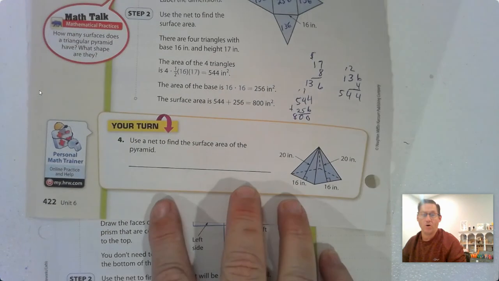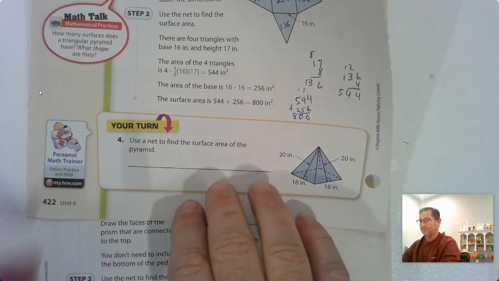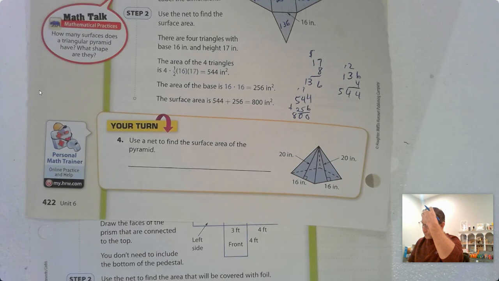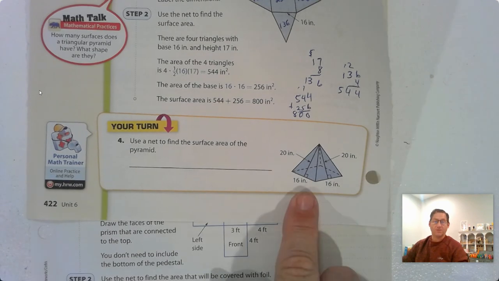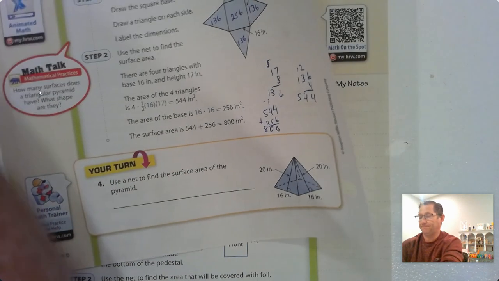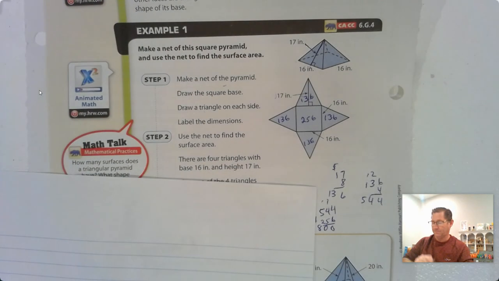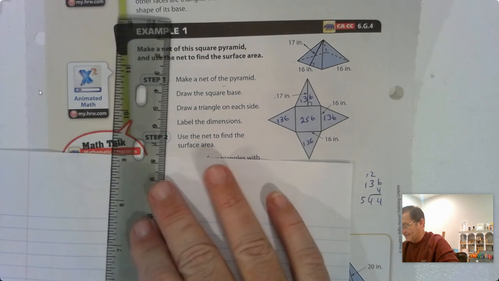All right, so let's try one of our own. Use a net to find the surface area of the pyramid. Okay, so again, we have a square base, right? So let me get a piece of paper to draw it out. I might as well try to be exact here.